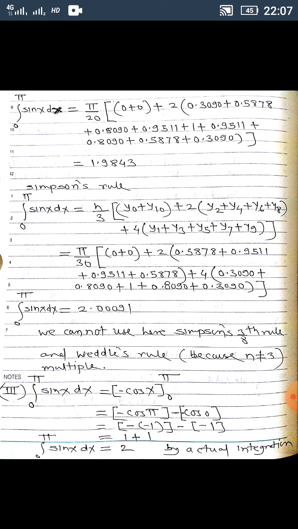First and last values are 0, so y0 plus y10 is 0 plus 2 times (0.3090 plus 0.5878 plus 0.8090 plus 0.9511 plus 1 plus 0.9511 plus 0.8090 plus 0.5878 plus 0.3090). All values have been substituted.